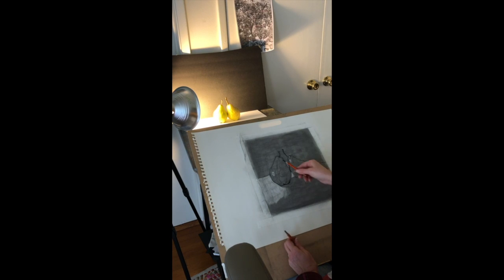So squinting and looking at my number 1 pear here, I'm going to start by carefully removing more of my light mass, that area facing the light source. But you have to be careful because you can't erase out anything to be lighter than your number 1.